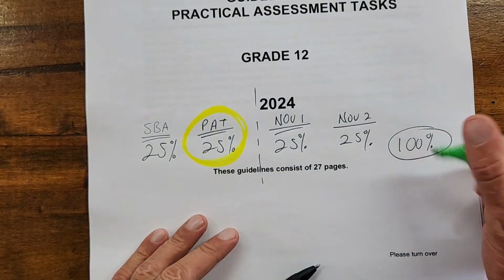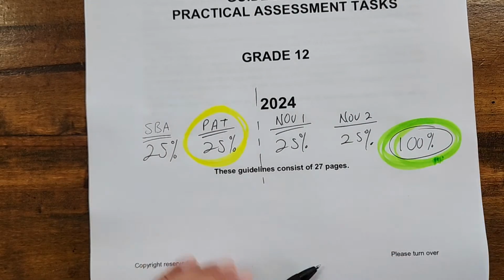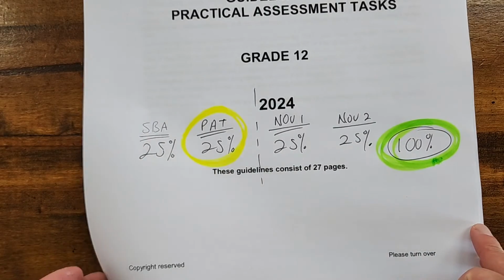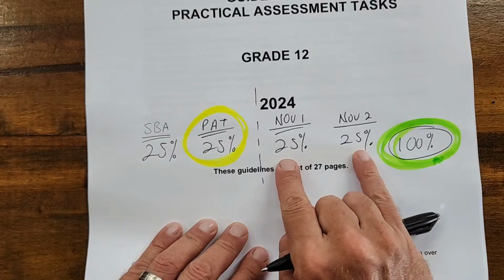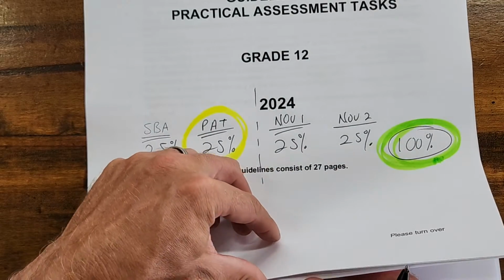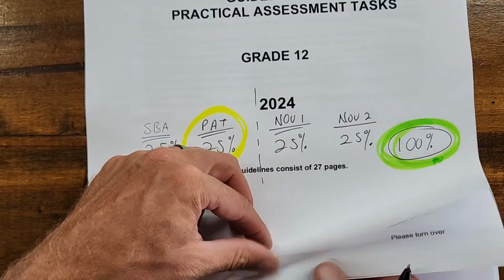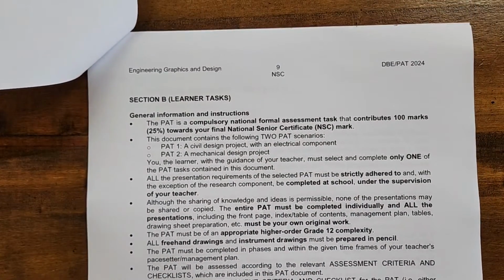In the end, you want a mark on your final NSC certificate that is as close as possible to that 100%. And with hard work and determination, everybody can achieve that 100%. So remember this. Then the last two papers, of course, are going to be in November. Let's look at the PAT document. I'll have this as a download in the description also and on Google Classroom for you guys.